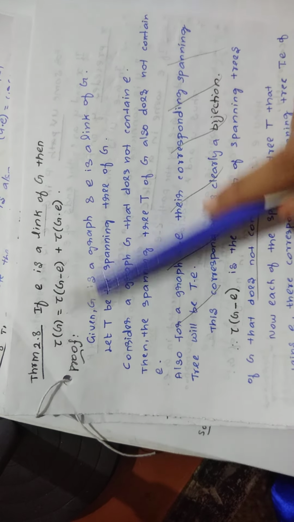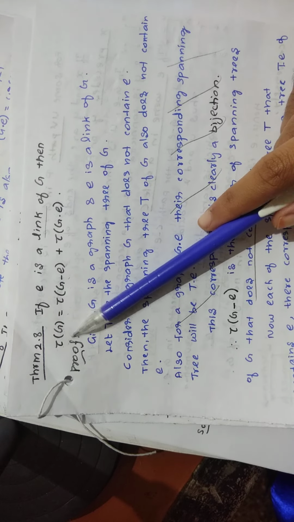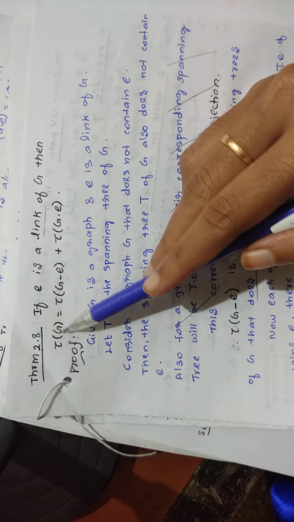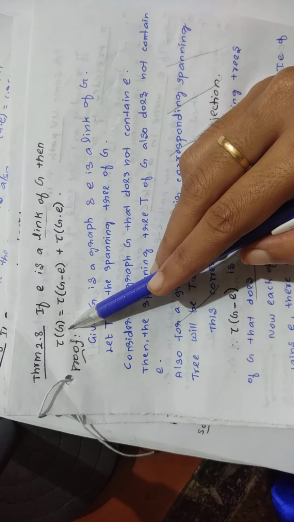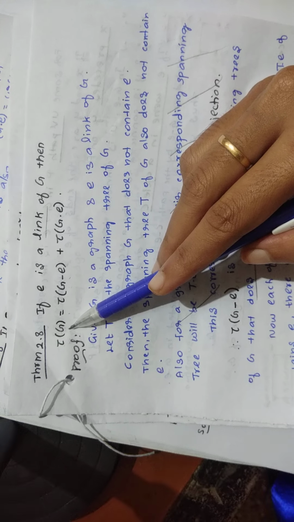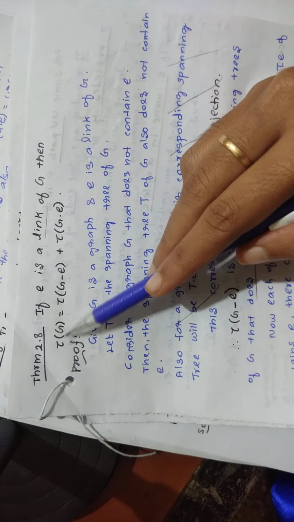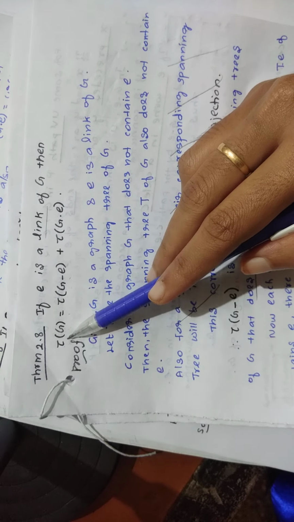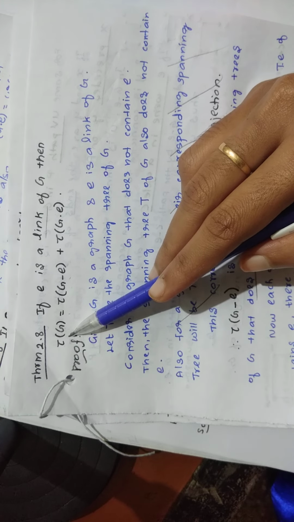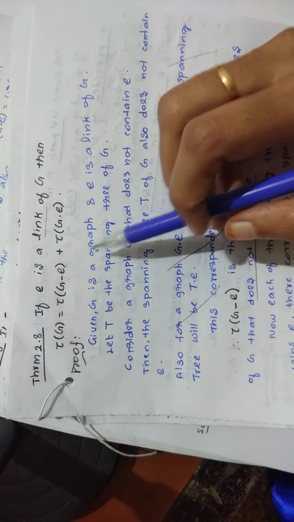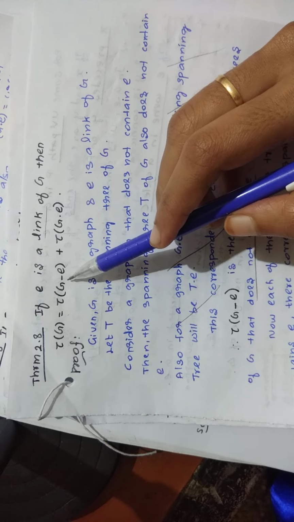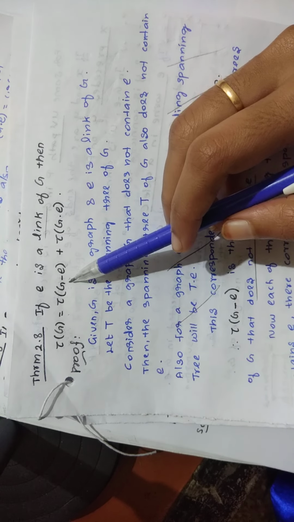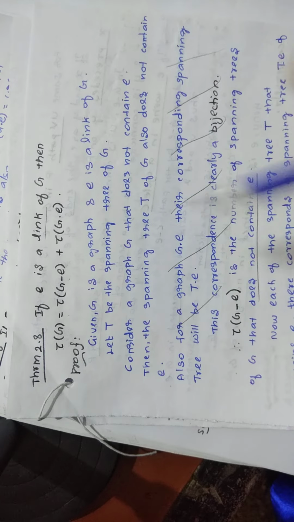Okay, so here what they are talking about: if there is a graph G and using that graph you are drawing so many spanning trees, they are saying the number of spanning trees you get from the graph G will be equal to the number from this graph, in which there is no edge E. It means the edge E is not there.